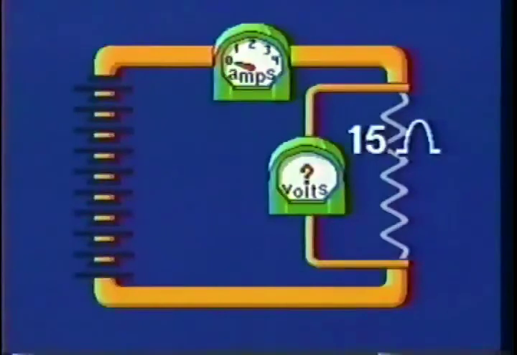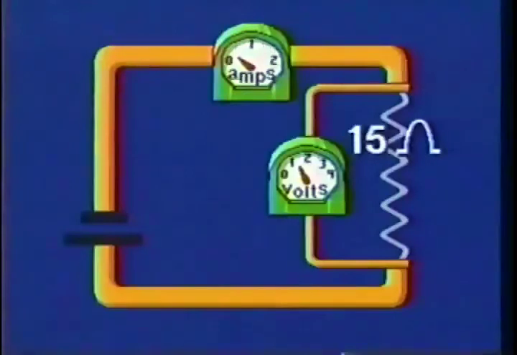The resistance of a resistor is a special characteristic that doesn't change when it's placed in another circuit. To get a current of 1 ampere to flow through a 15 ohm resistor will take a potential difference of 15 volts. In a circuit with a potential difference of only 1.5 volts, the current will be 0.1 amperes.